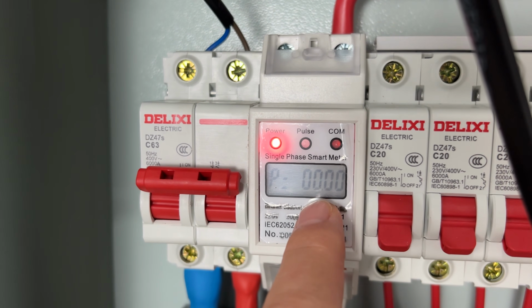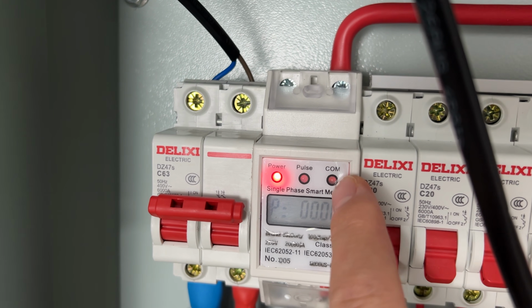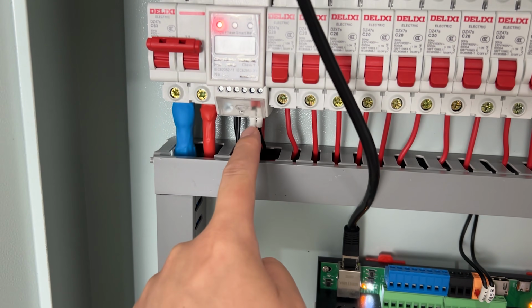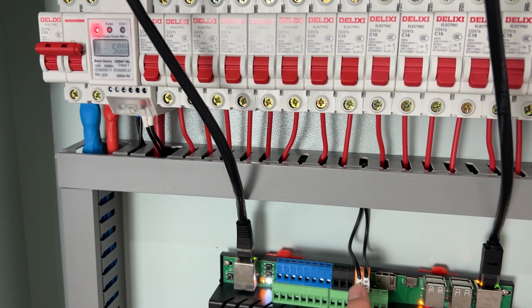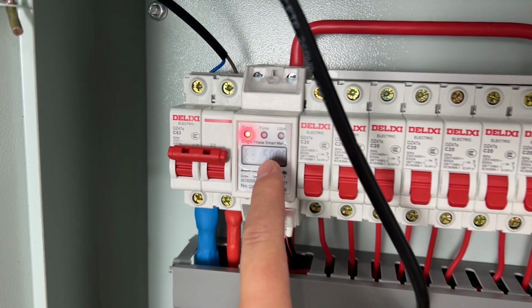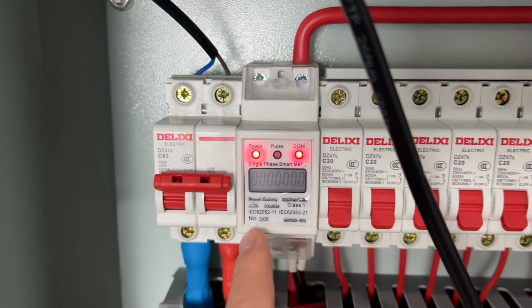And this is the power, because I have no load connected. And this is the communication LED, because I have connected RS485 to this board, which will read this energy meter every few seconds, and this frequency. So this is for the energy meter.